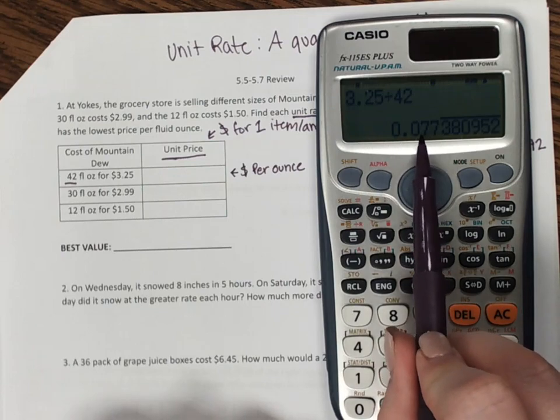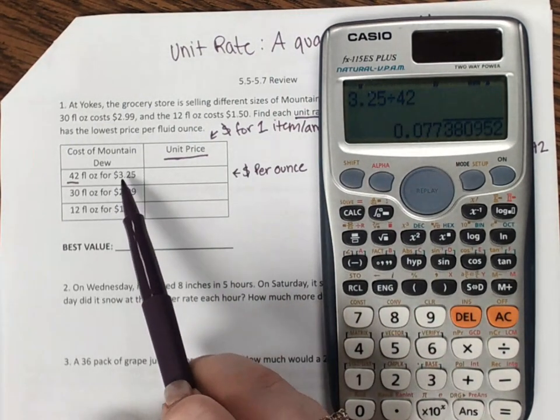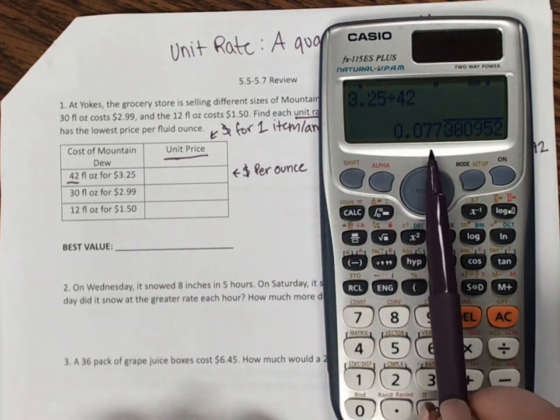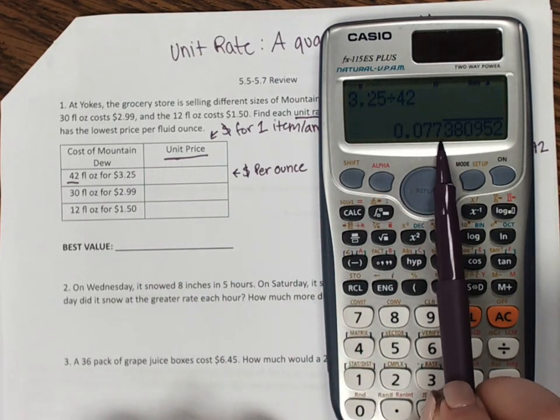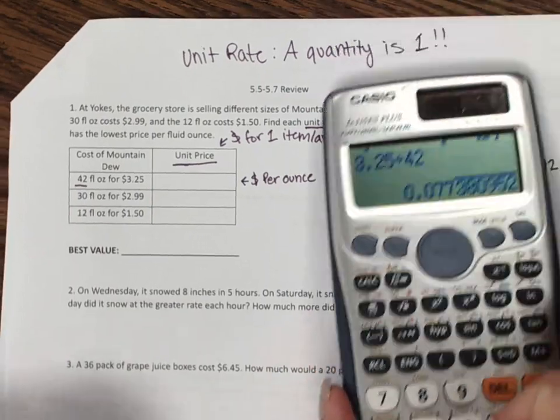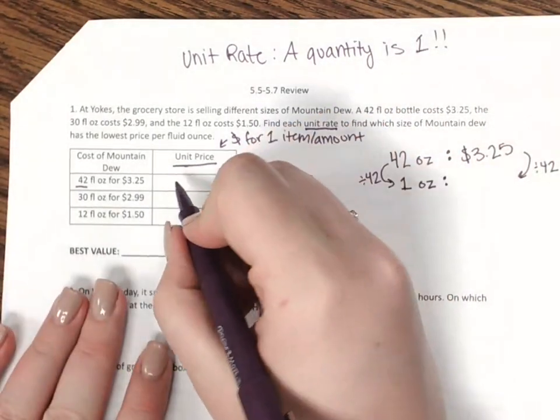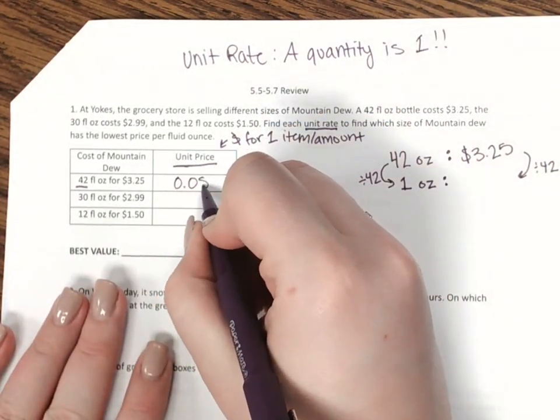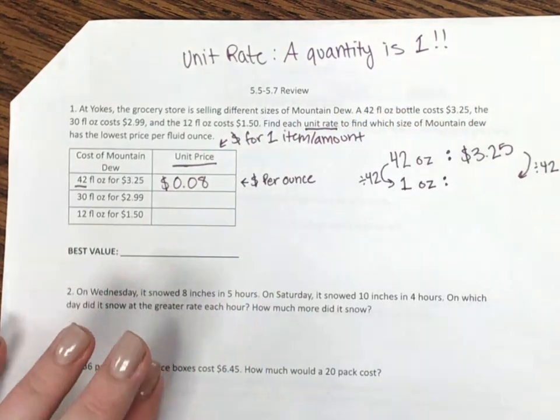So what we're going to do is, it says 0.077. So remember, money deals with 2 decimal places, so the hundredths place. So I'm going to look at this 7 here. I'm going to look at what's to the right of it. I notice there's a 7 to the right of it, so I'm going to round this up from 7 cents to 8 cents. So this is going to be 8/100ths of a dollar, or 8 cents.